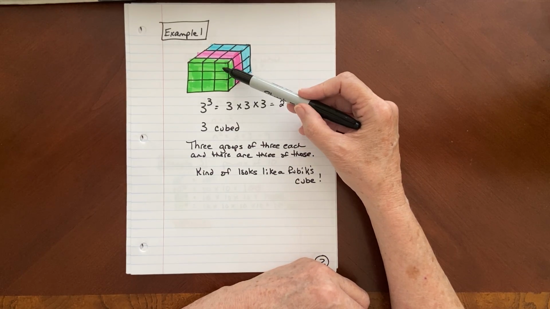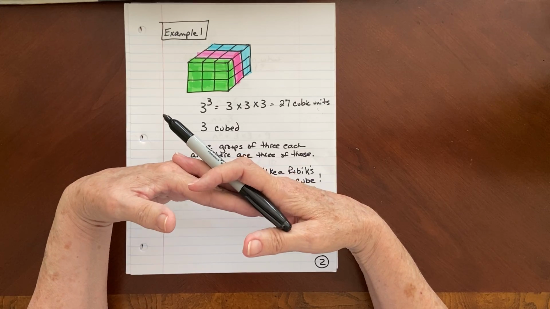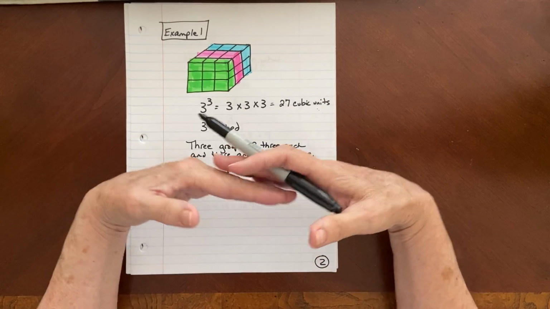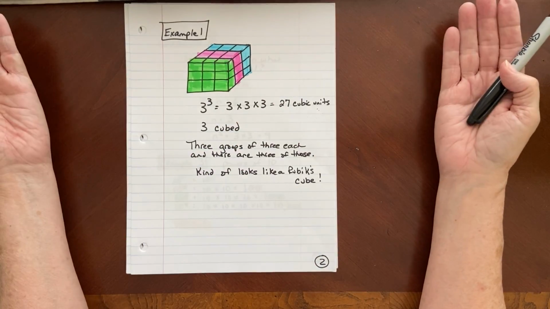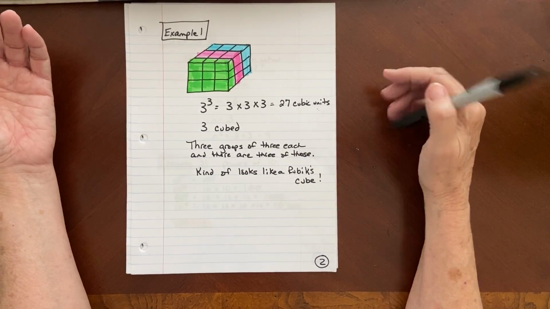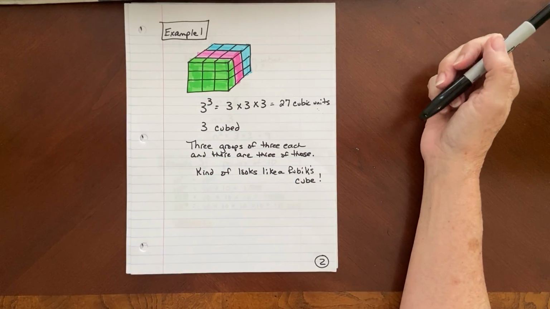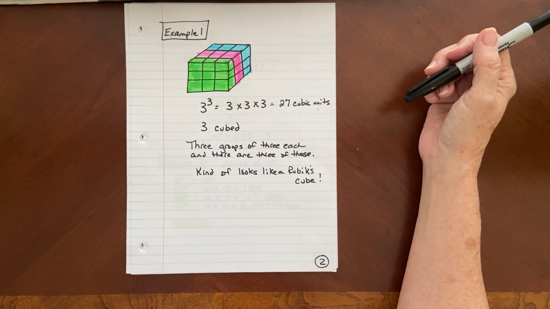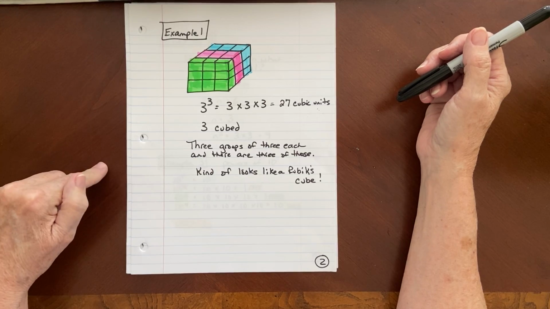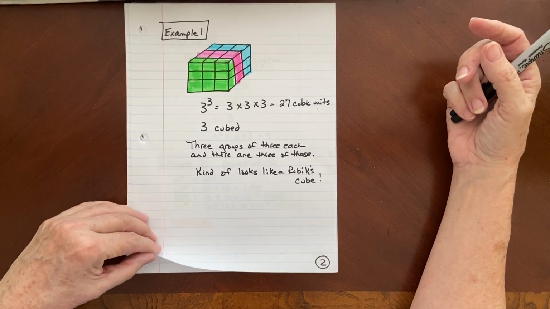So each of these little things is a cube. It's not just flat. So if things are cubic, they're in 3 dimensions. Floor tiles are flat, so those are squares, right? They don't stick up and they're not cubes. These are all little cubes. So that's where you get that 3 cubed. So there are 3 groups of 3 each, and there are 3 of those. So it kind of looks like a Rubik's Cube, doesn't it?